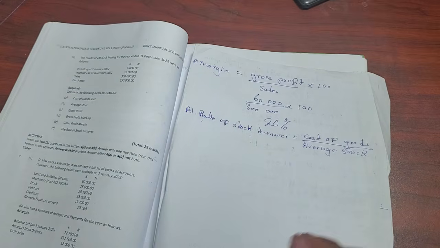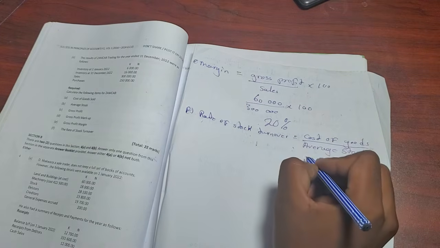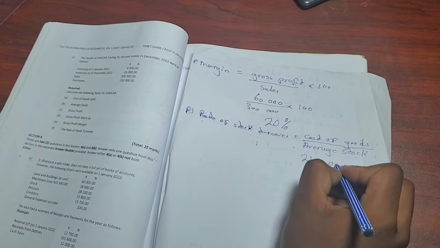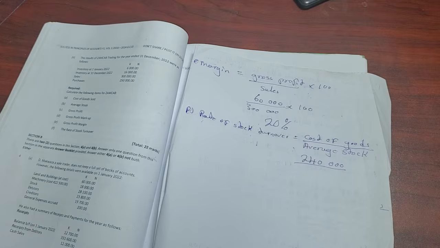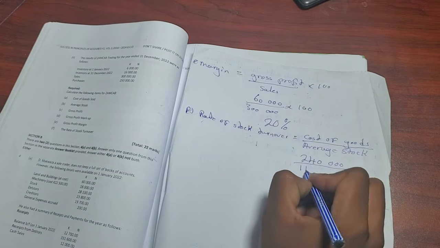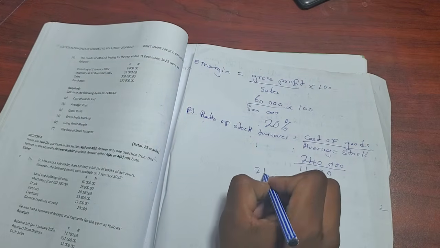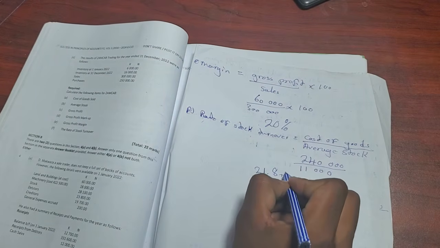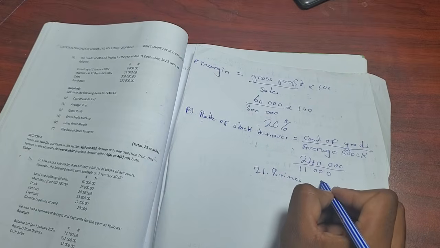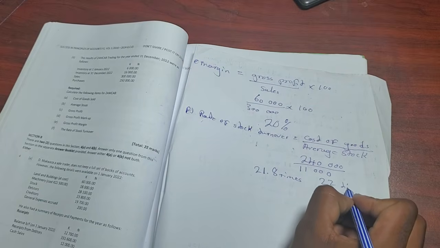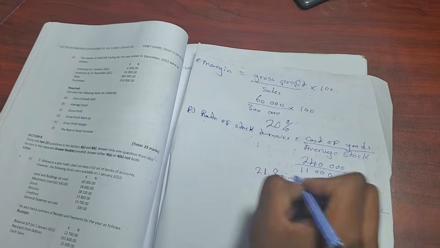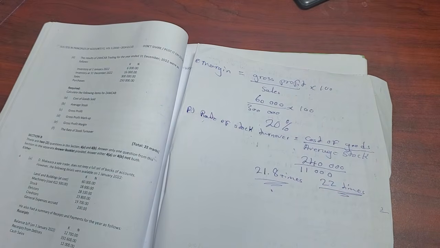So the cost of goods, we found our cost of goods as 240,000, over our average stock, which was 11,000, and when you divide, this will give you 21.8 times. You can put it as a whole number, just saying 22 times. Any of these can be a good answer.